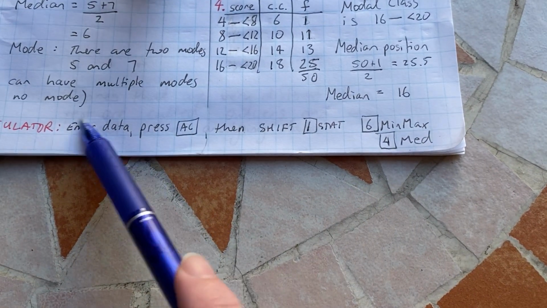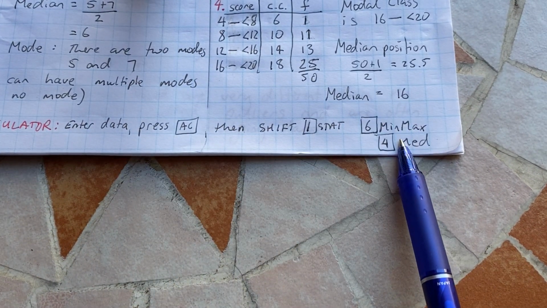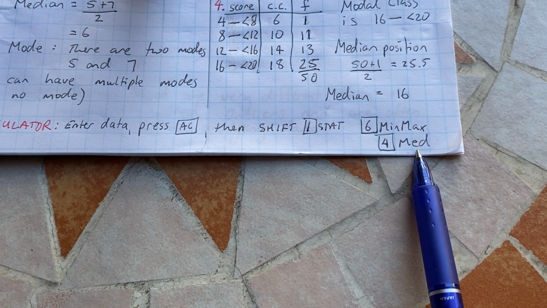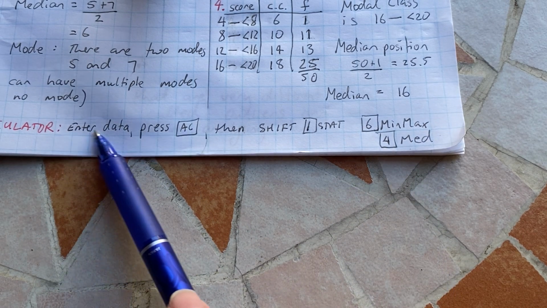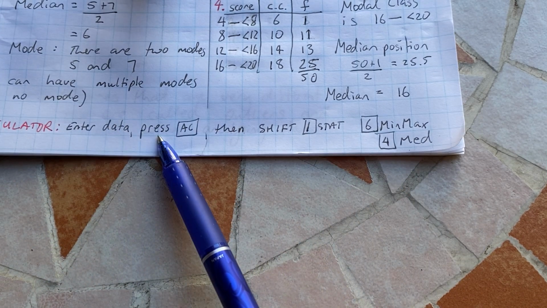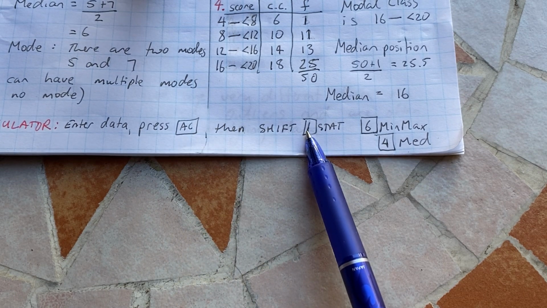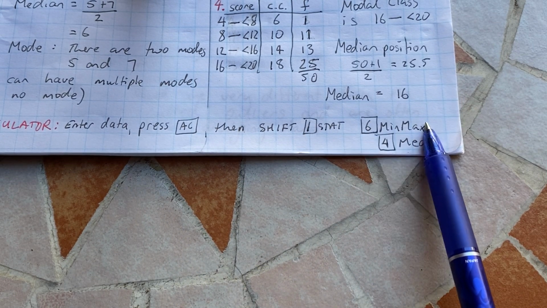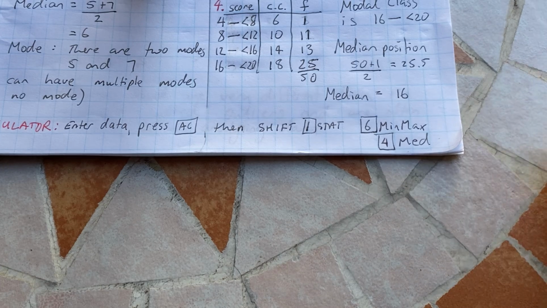Now, not all of your calculators are going to be able to find the median. Some of them may not have this depending on how old your calculator is. But enter the data, press AC, then shift 1 for stat, and then 6 for min-max, 4 for median.